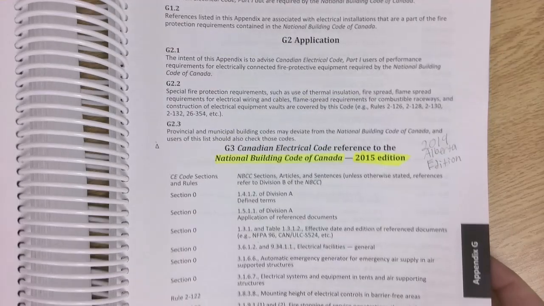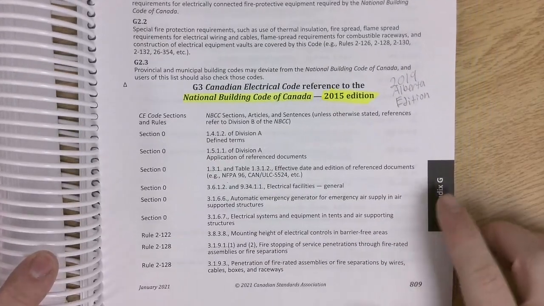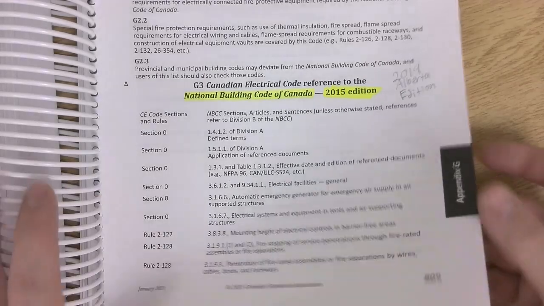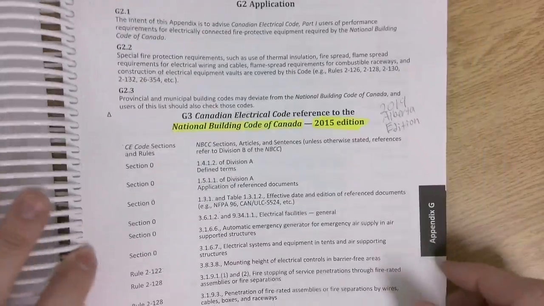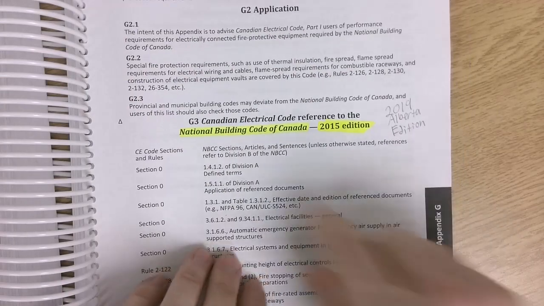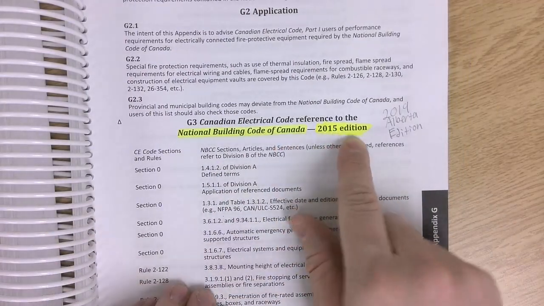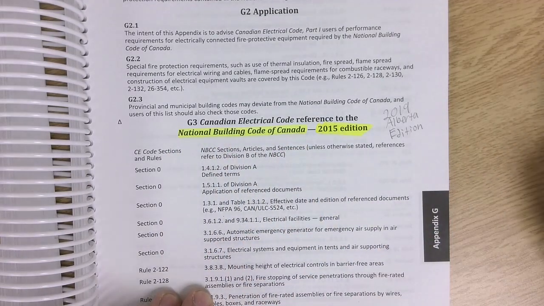Way back in the bowels of the code book is Appendix G. For my code book, it's page 809. In Appendix G, it's basically telling us about the National Building Code of Canada. Now, the 2015 edition of the National Building Code of Canada is equivalent to the 2019 Alberta edition.